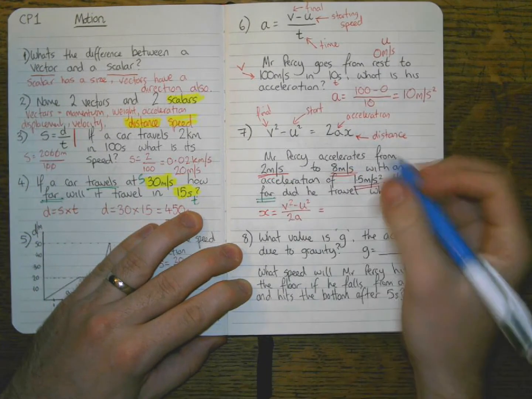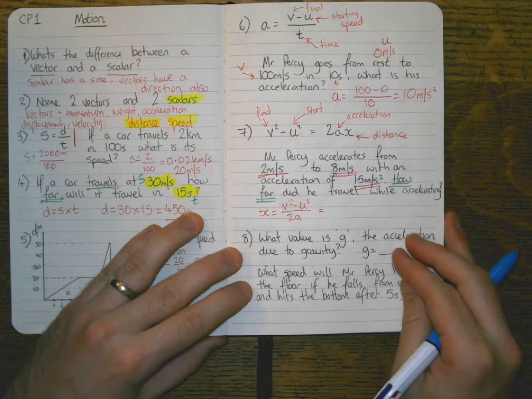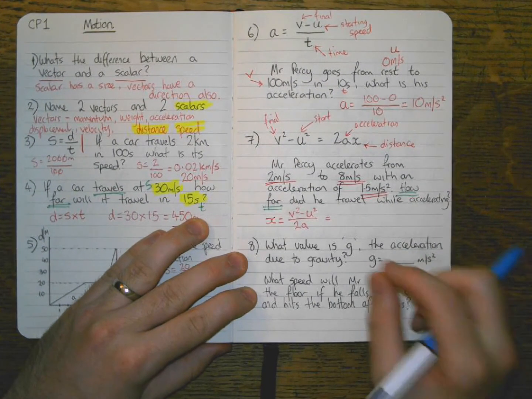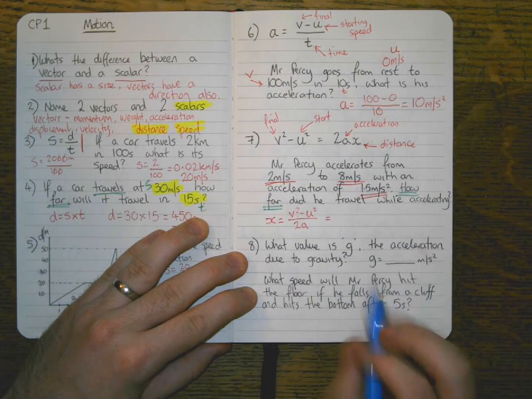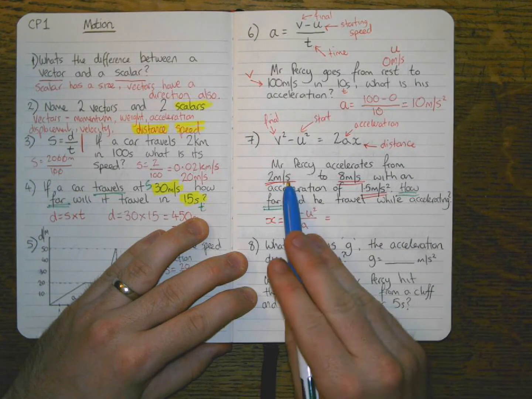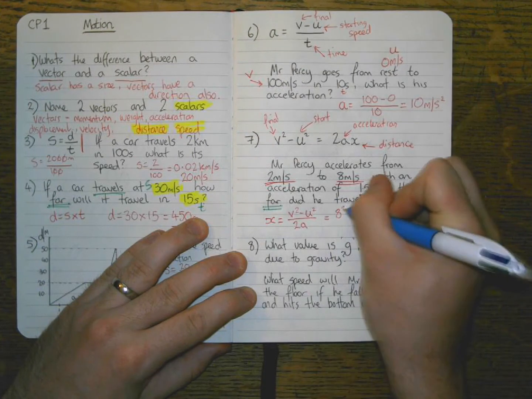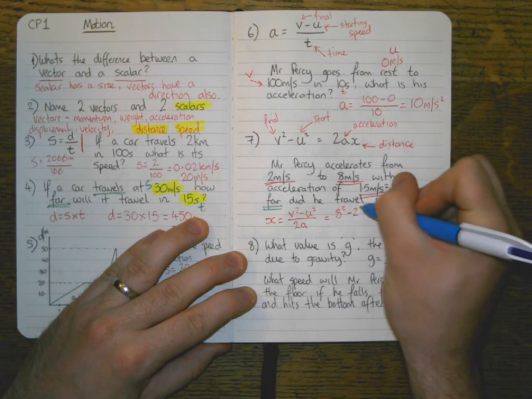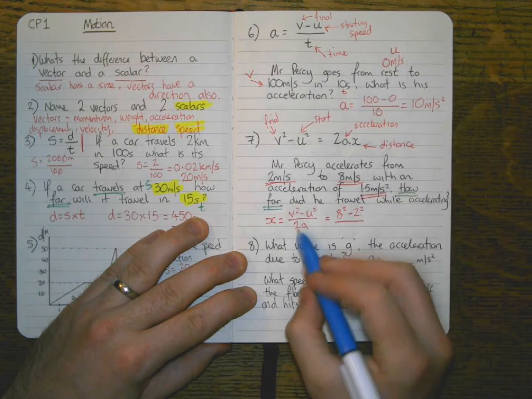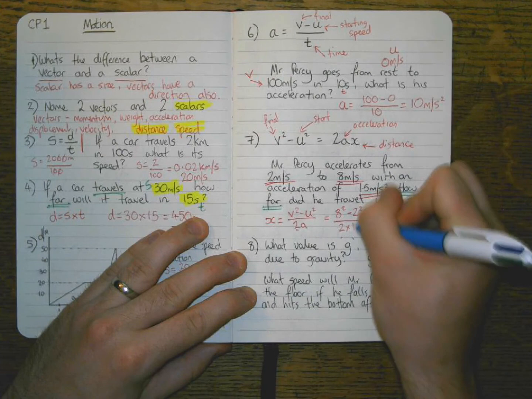Put the numbers in. Make sure you write out your working, just in case you make a mistake on the calculator. You'll get marks for showing that you knew that these numbers go in the right places. The final speed is 8, so it's 8 squared. The start speed was 2 squared, and 2 times a, 2 times 1.5.